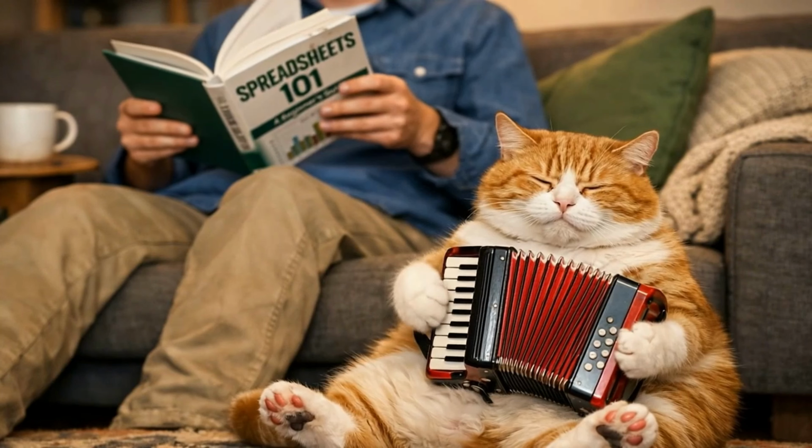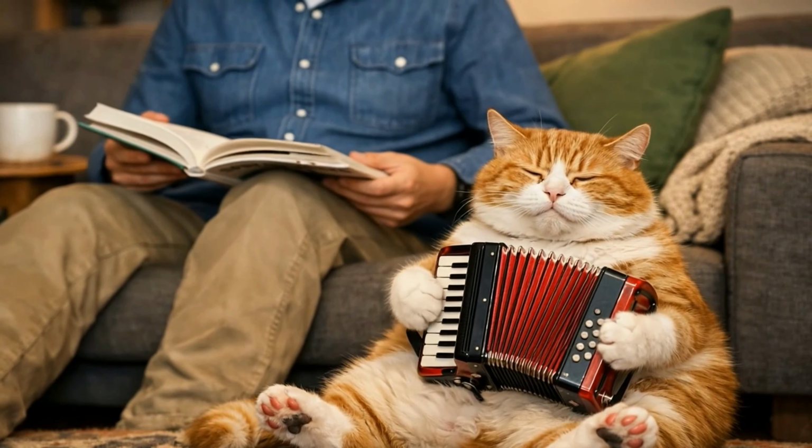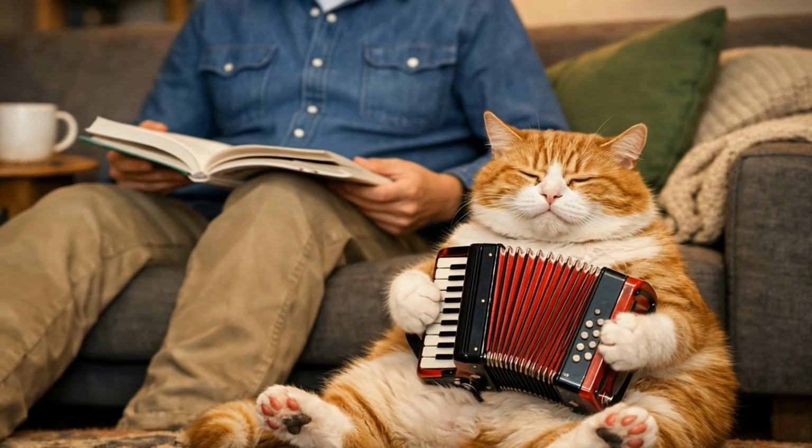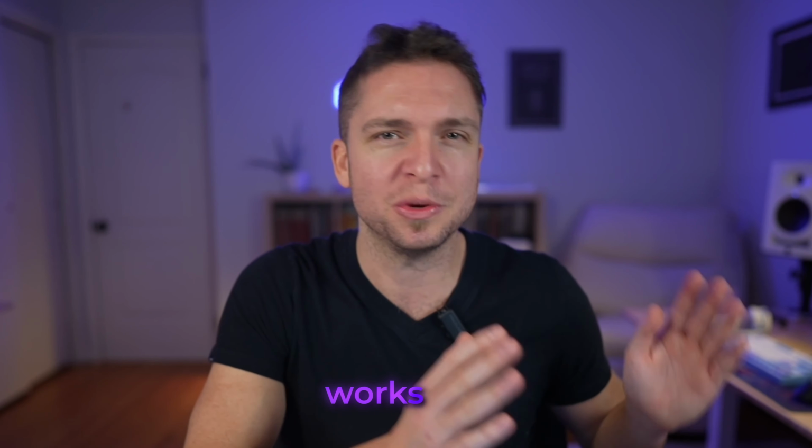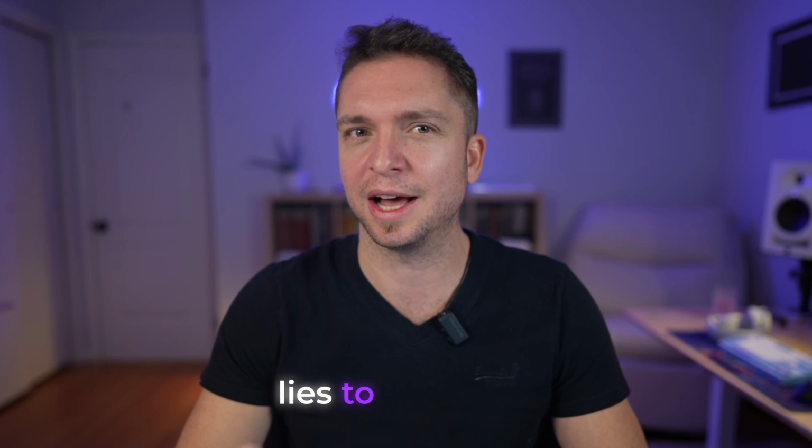Context engineering sounds as exciting as reading a book on spreadsheets. We'd all much rather be watching that cat play an accordion. But here's the cold hard truth. Ignoring this is why your AI currently has the situational awareness of a caffeinated toddler. It's the difference between a system that actually works and one that just confidently lies to your face.